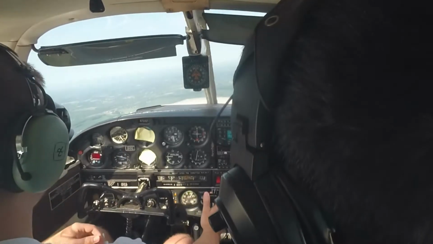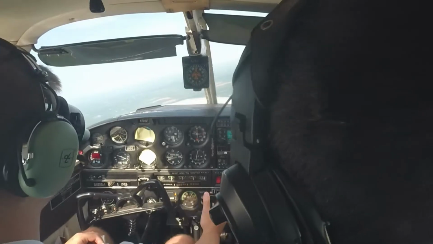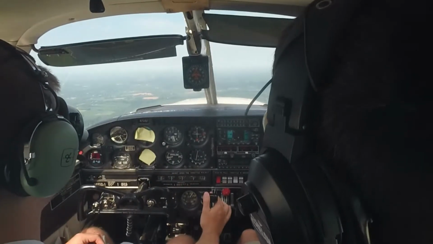Skinny Atlas traffic, Cessna 6230 Quebec, 8 miles south inbound, Skinny Atlas traffic.